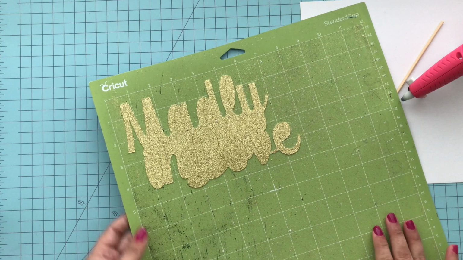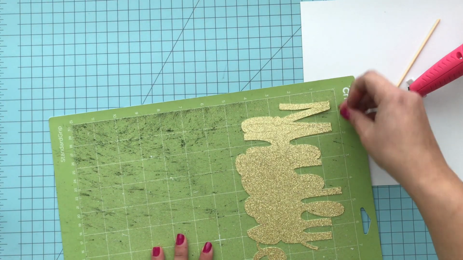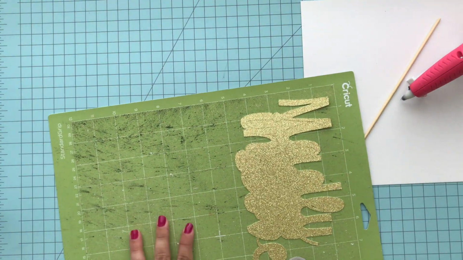I typically just use my fingers to pull back the cake topper, but since this mat is so sticky, I'm going to have to use my Cricut spatula tool.